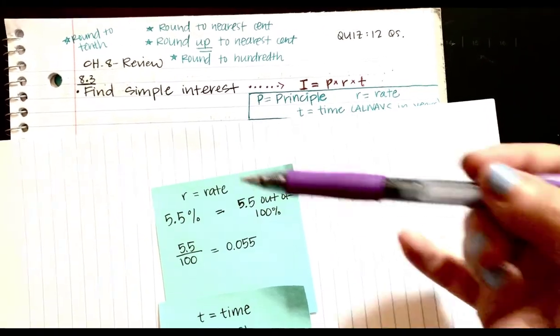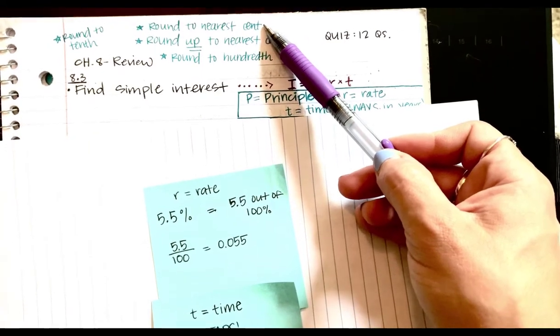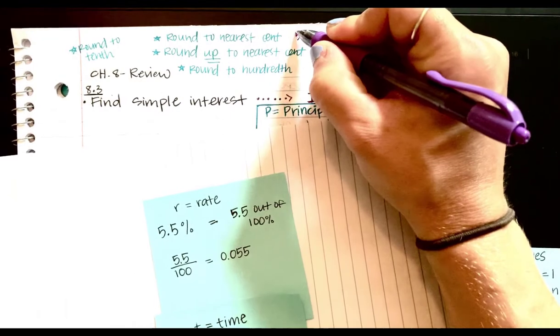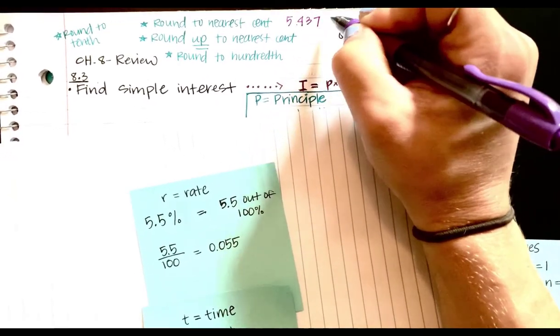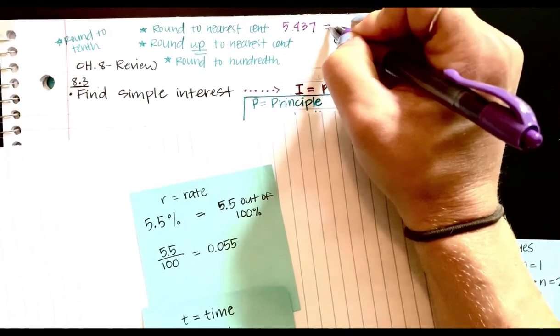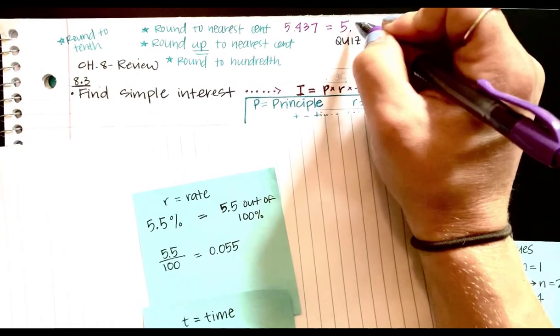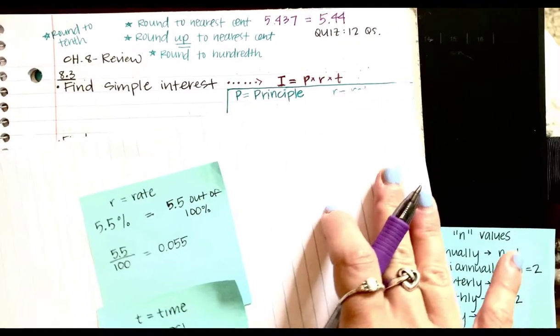So, when it tells you to round to the nearest cent, you're going to round like normal. So let's say that we have 5.437. We are going to round it 5.44, okay?